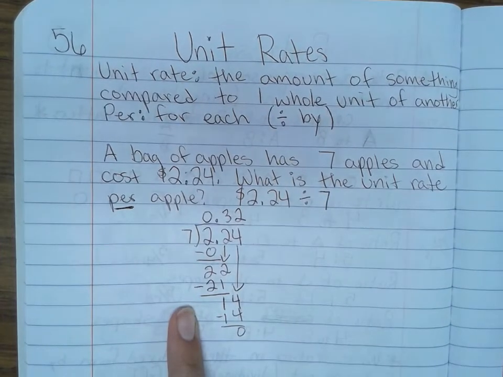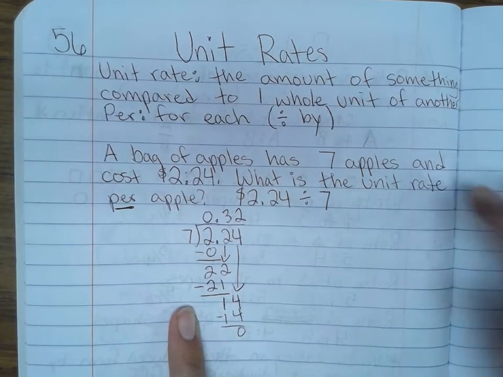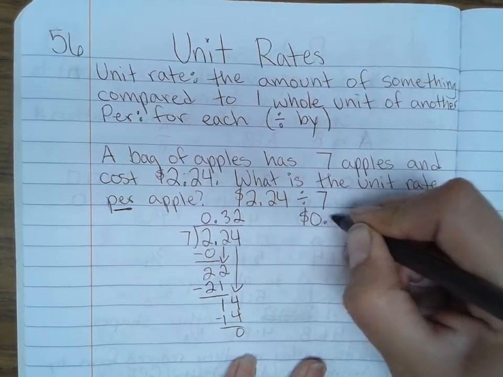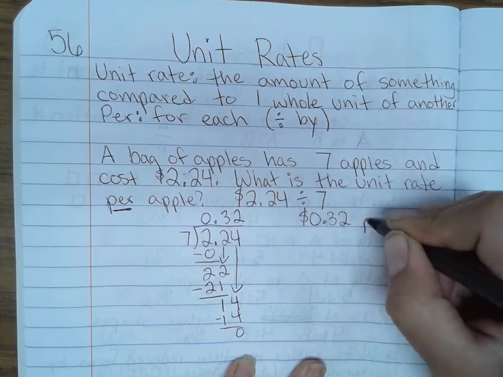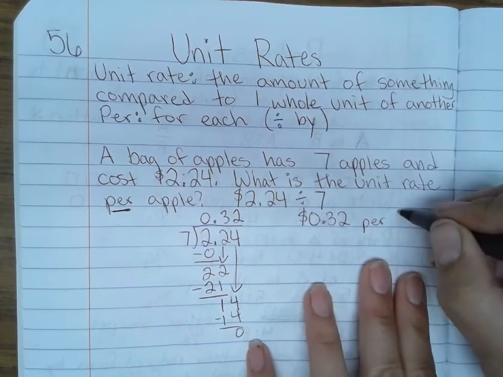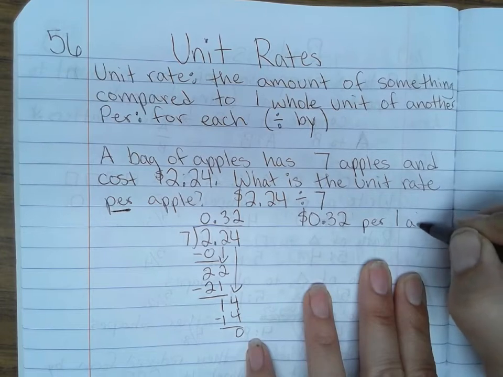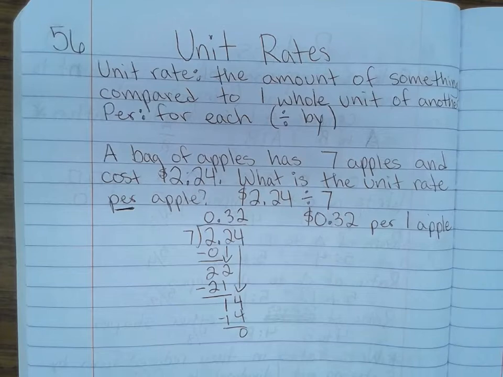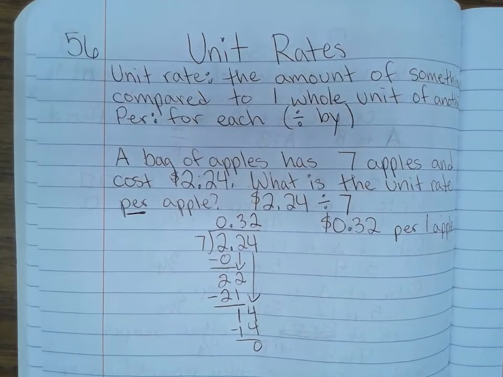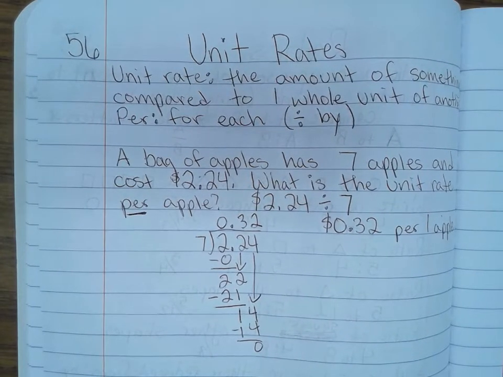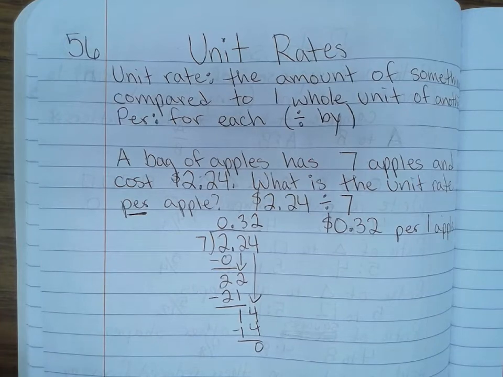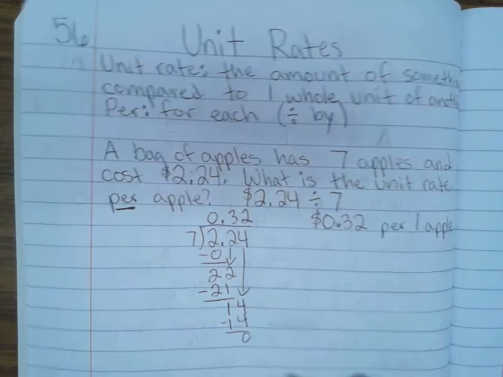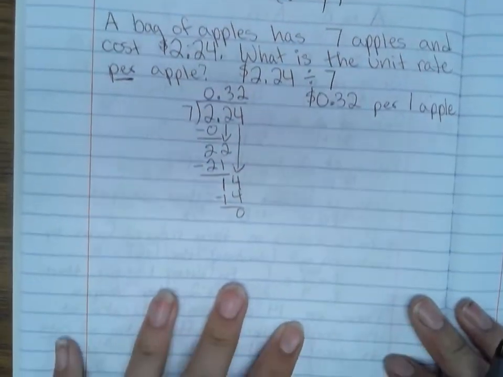So what is my unit rate per apple? It costs 32 cents per one apple. That's all a unit rate is, you're comparing one thing to another. Here we were comparing money to the number of apples there were. So we divided the price by the apples. Okay, let's try another one where we might use this.